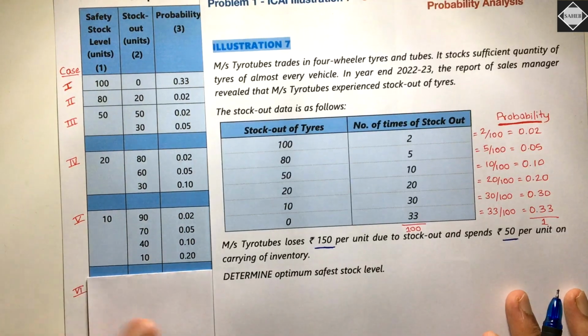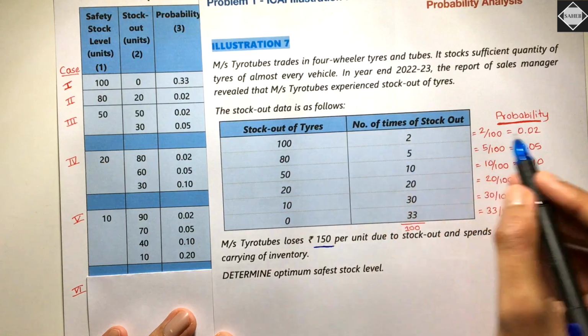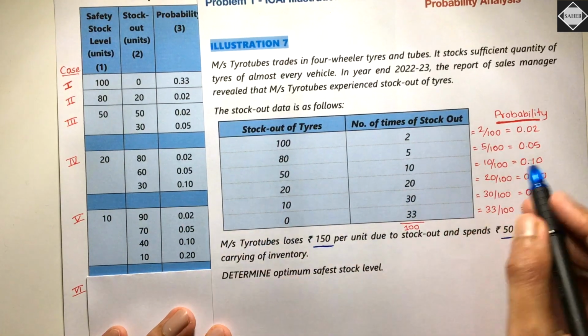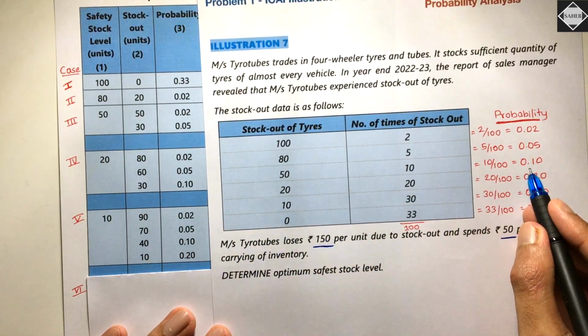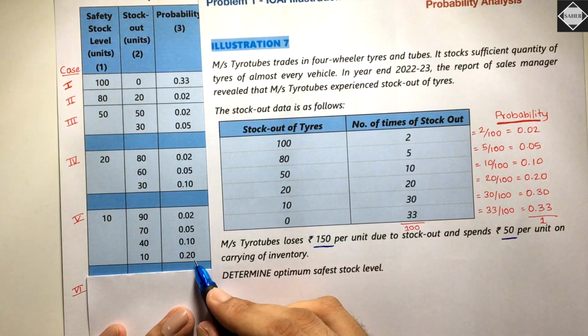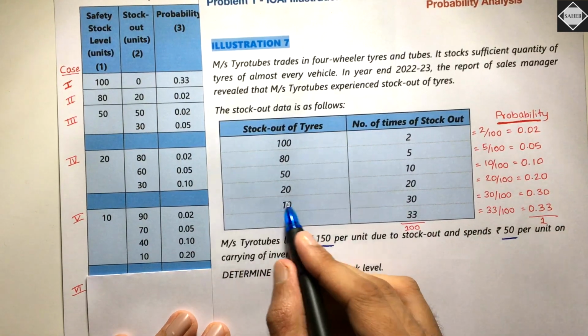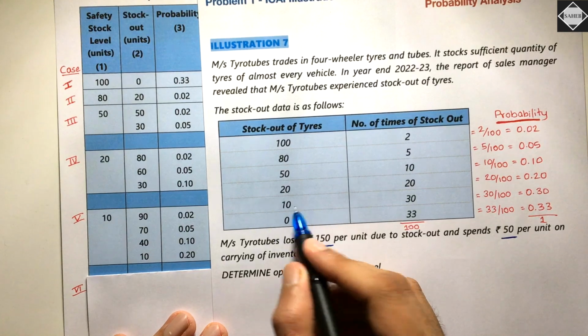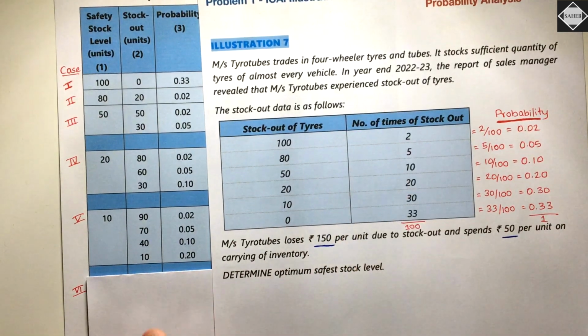It's really simple. First scenario probability is 0.02, second scenario 0.05, third scenario 0.10, and then 0.20 for the fourth scenario. Is it clear? In the fifth scenario, demand is 10, so you can easily fulfill that, no stock out, and 0, just leave that. Okay, you understood now?